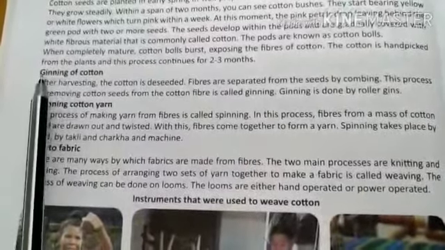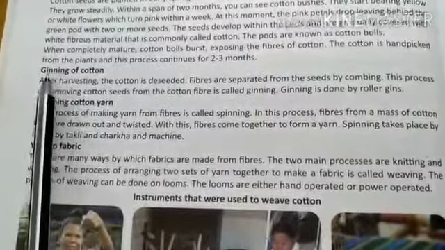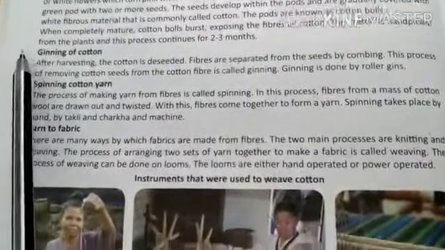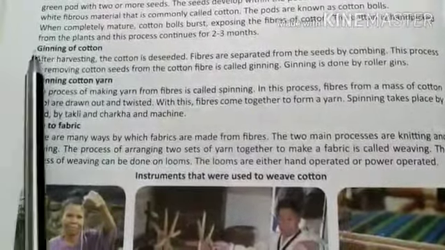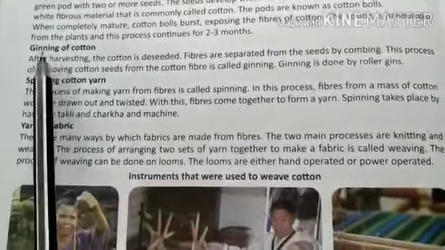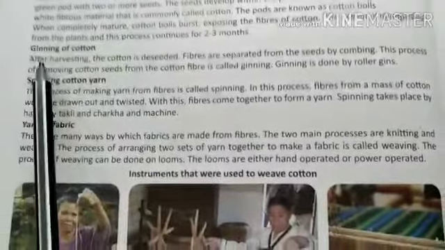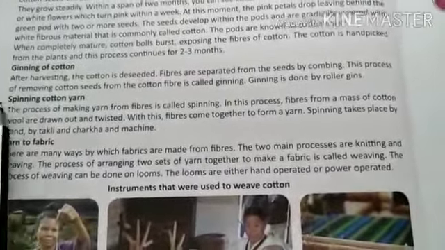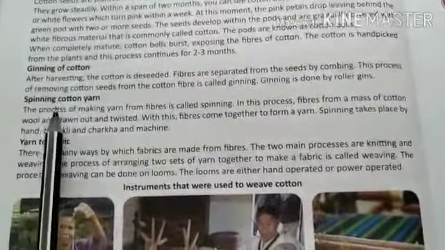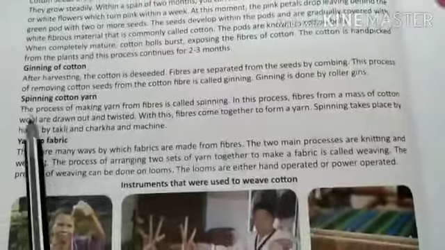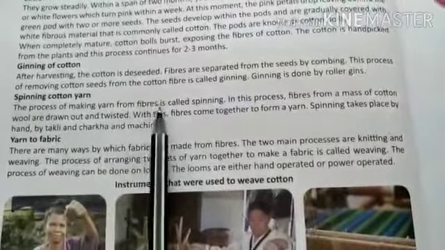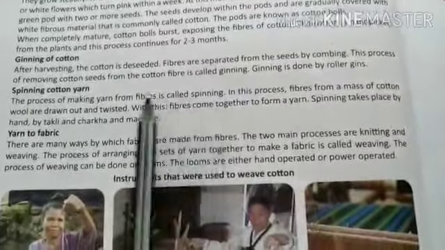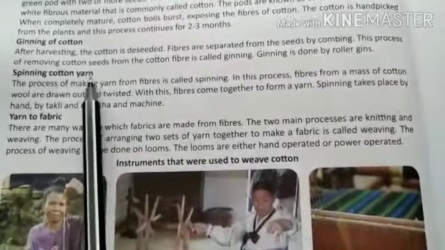After that, the ginning process is there. In the ginning process, the cotton balls which we have picked from the plant have seeds in them, and in this process the seeds are removed. That process is called ginning. After this process, spinning is there. In spinning, the fibers are strand together to form a thread, and that thread is called yarn.